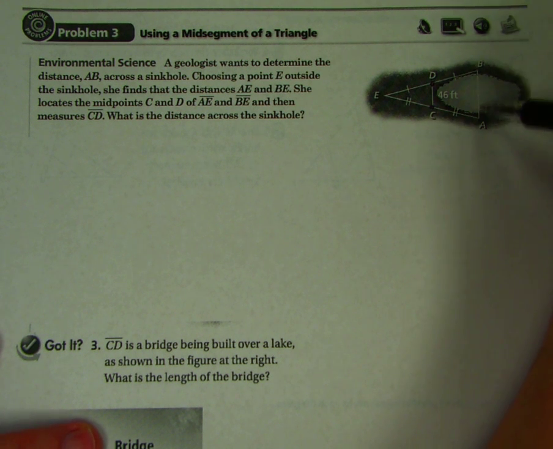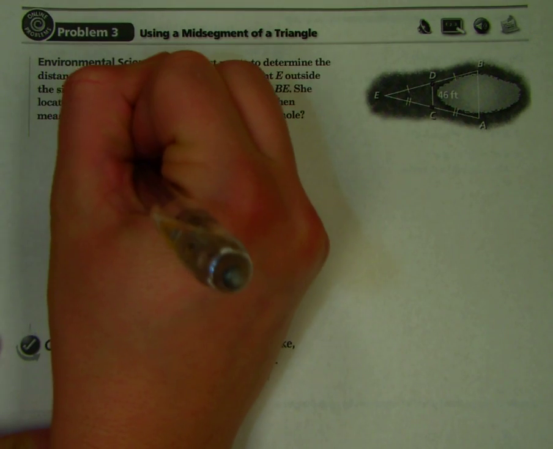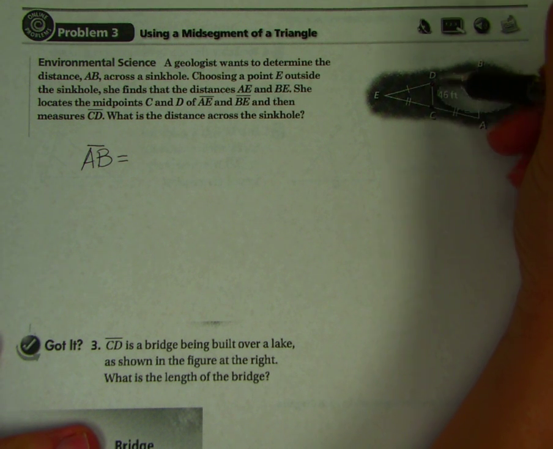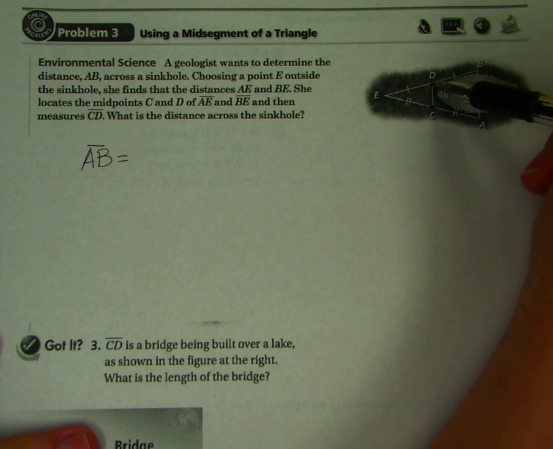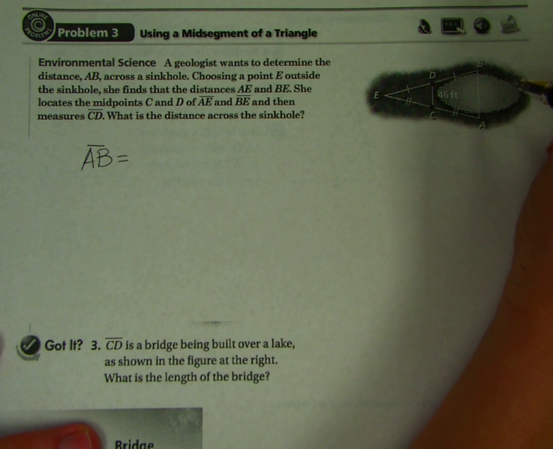So we're looking for AB in this diagram. So I'm going to put AB equals, so we know that AB is parallel to DC because this is the midpoint here for this line, and that's our midpoint for this line. So whenever I take a look at these two, because of the triangle mid-segment theorem, I know that the third side will be parallel here, and it also tells me it's half as long.